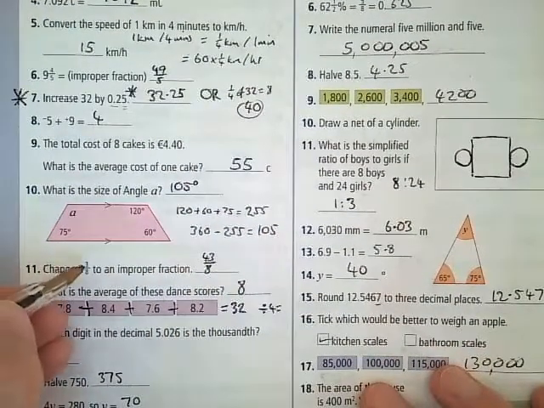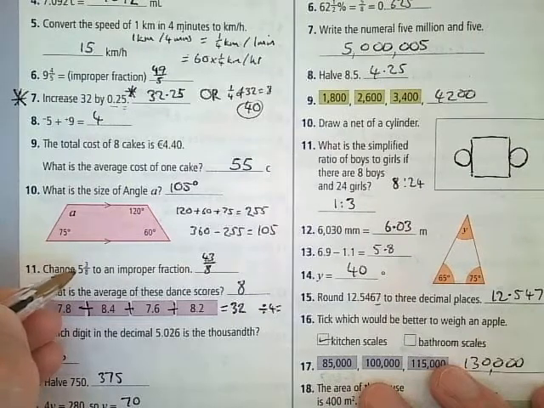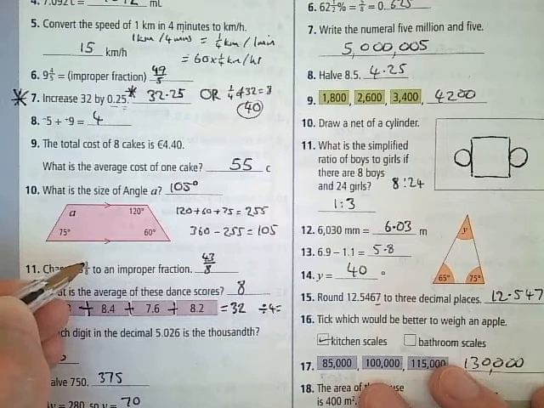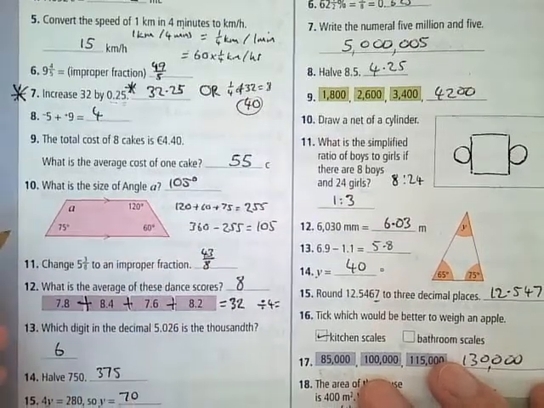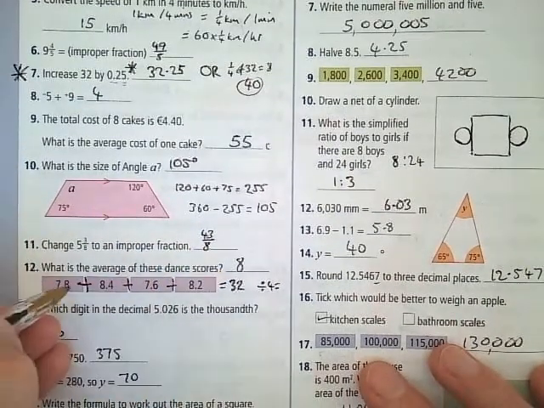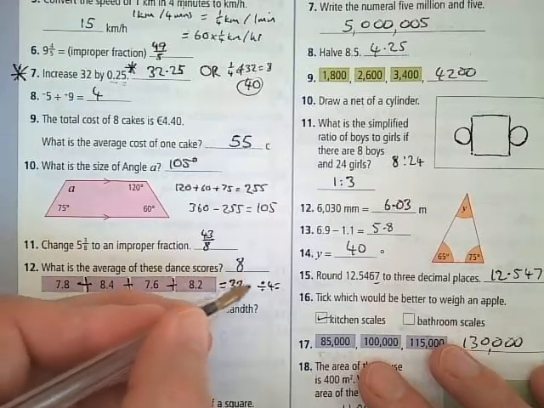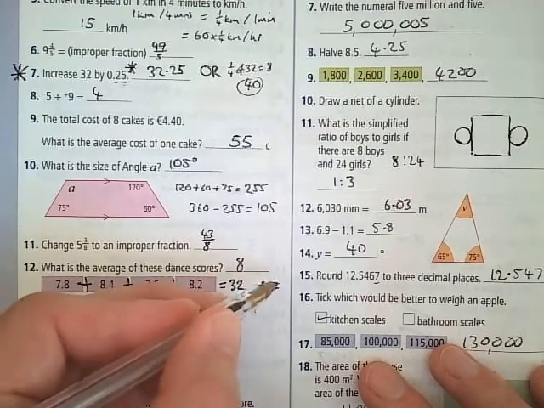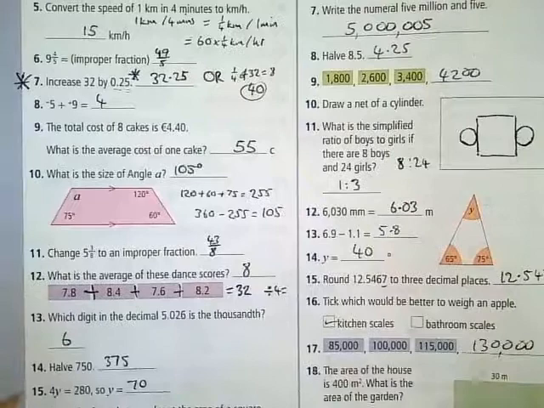Question 11, change 5 and 3/8 to an improper fraction. Multiply 5 by 8, you get 40, add on the 3, 43 over 8 is your answer. What's the average of these dance scores? Add them all together, your total is 32, divide your answer by 4, and then your average is 8.